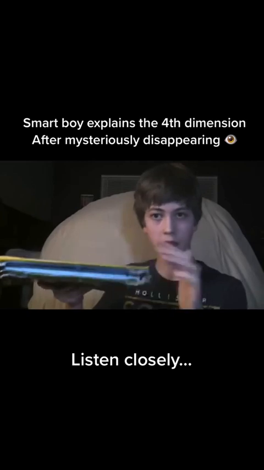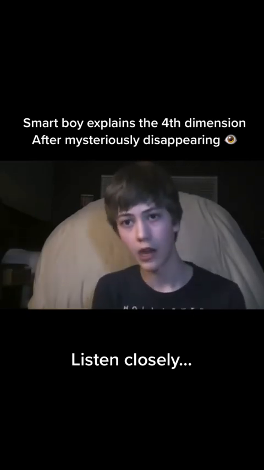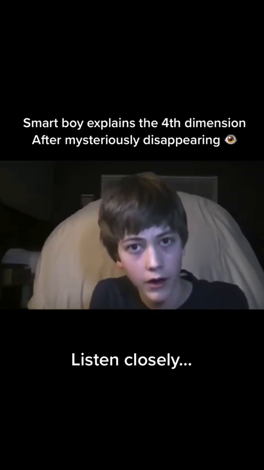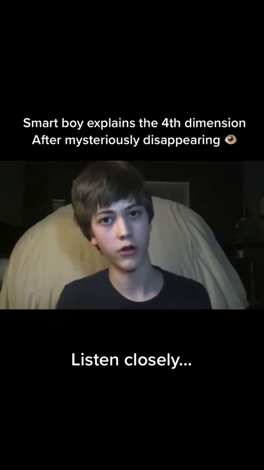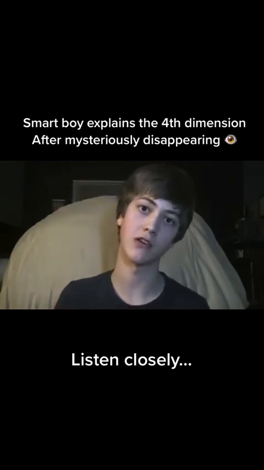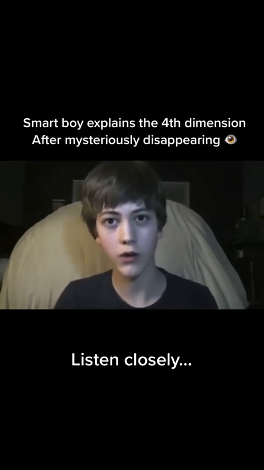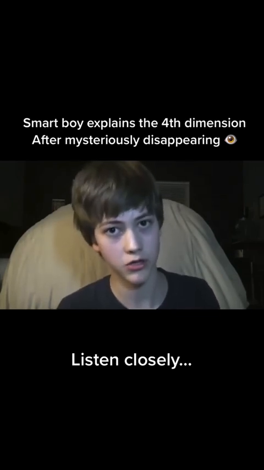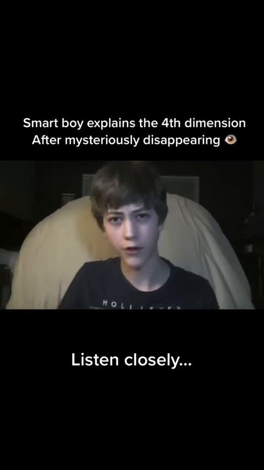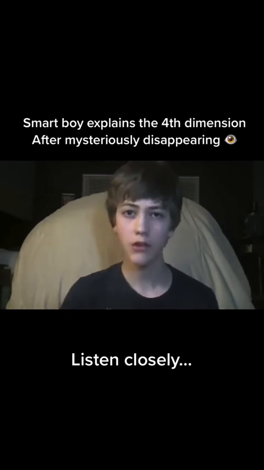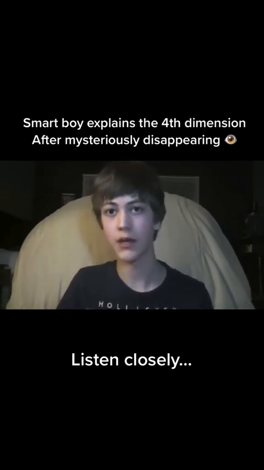We have depth, we have length, and we have width. Now what happens if you keep going on from here on out? We would have a four-dimensional world, but what exactly is a fourth dimension? In order to understand this, we need to understand how dimensions are perceived. We live in the three-dimensional world, but despite that, we actually view things two-dimensionally.